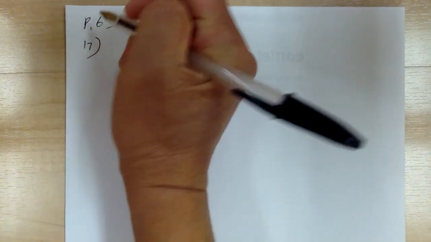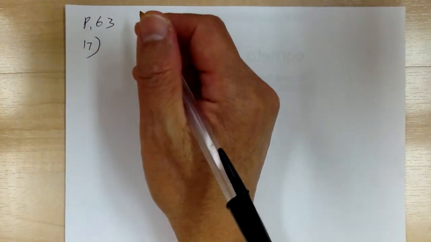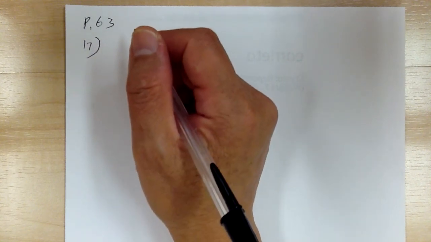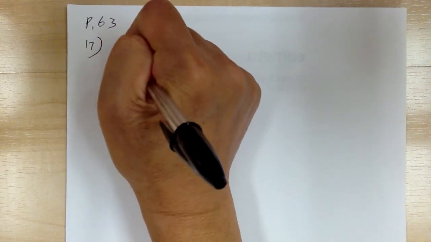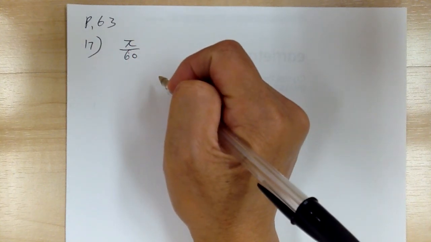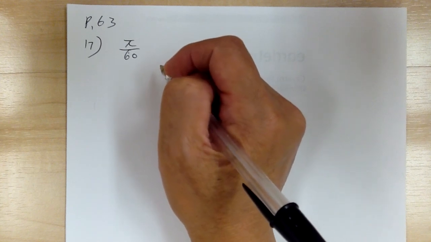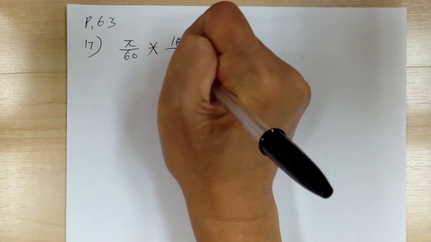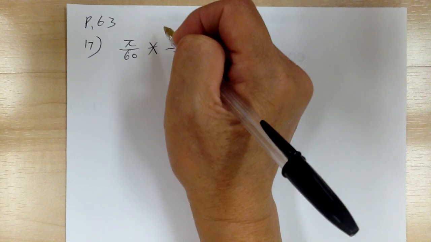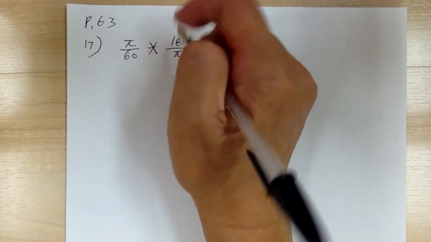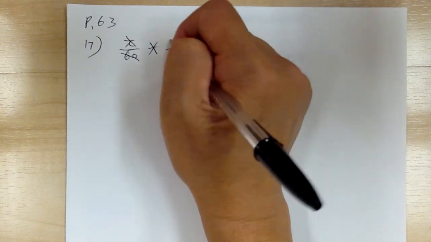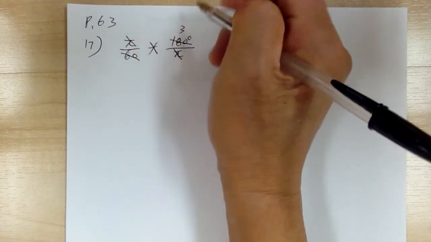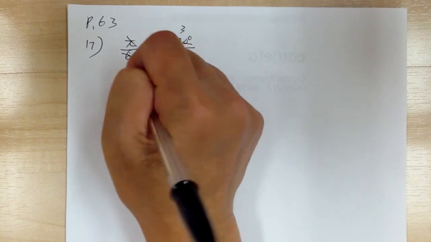Let's go to 17. For number 17, you have pi over 60 radian, and you want to find the degree measure. The way to convert that is you put degrees on top, so times 180 over pi. This cancels out, and this cancels out. And so it'd be 3. So this would be 3 degrees.